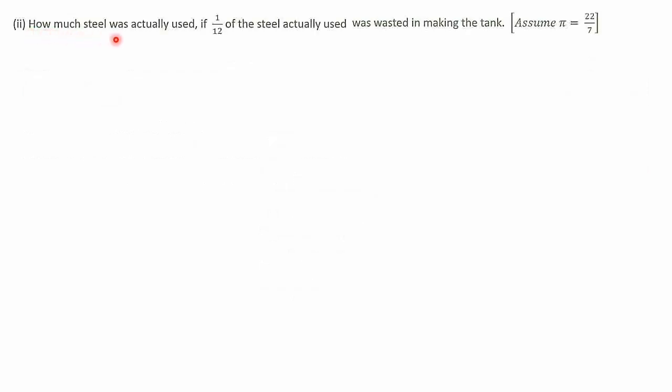Next, we shall discuss the second part. How much steel was actually used if 1 by 12 of the steel actually used was wasted in making the tank? Assume that pi is equal to 22 by 7. Here, how much steel was actually used? Some quantity is already wasted, 1 by 12 of the steel actually used in making the tank.